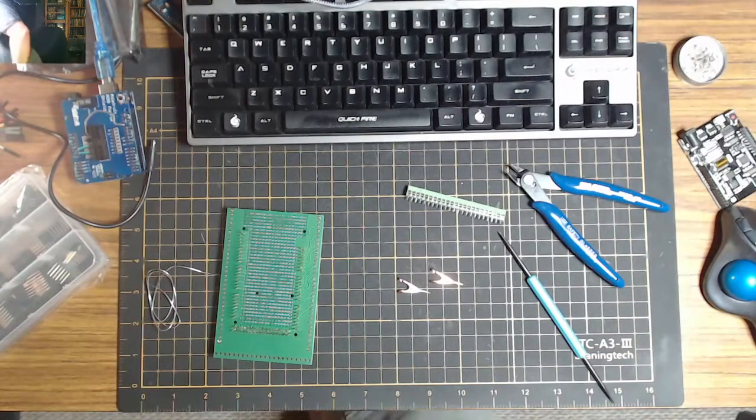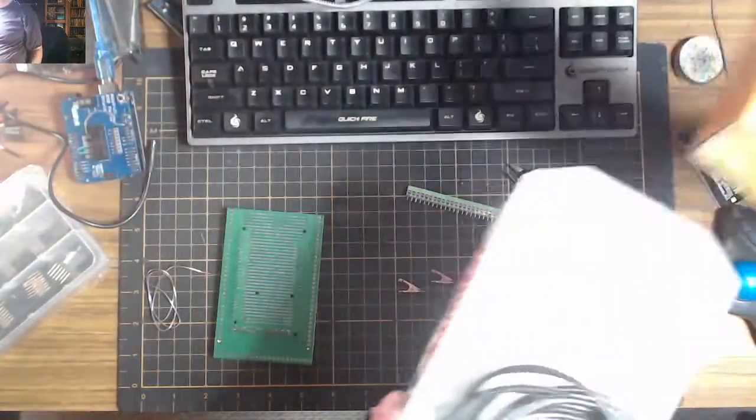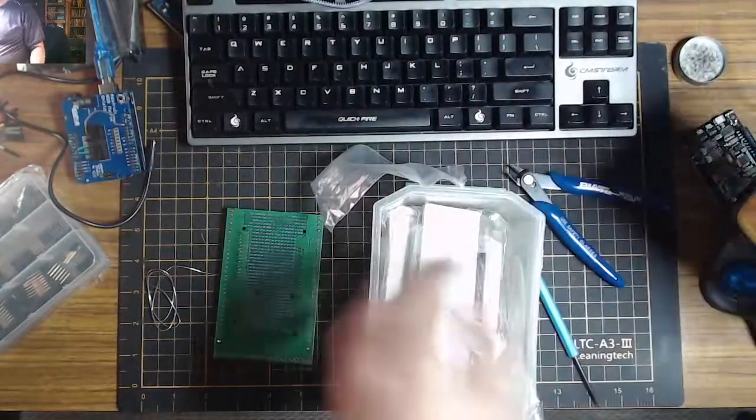I have the wrong... I was doing heat tubing lately and not... Huh.